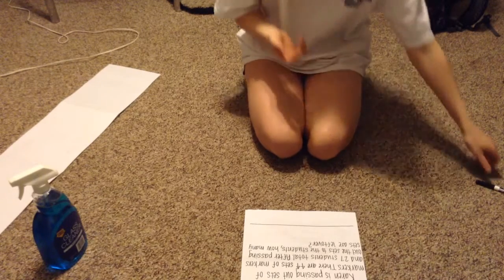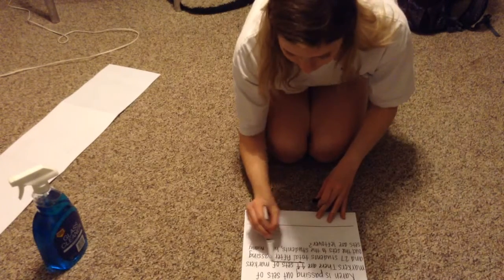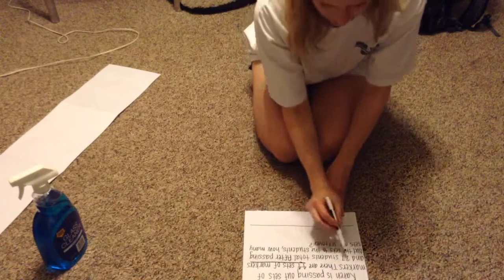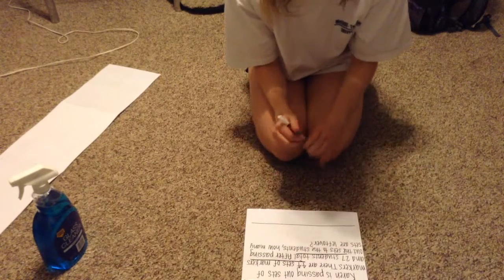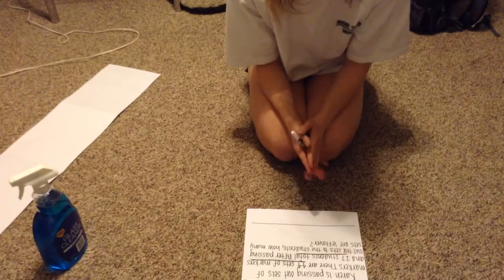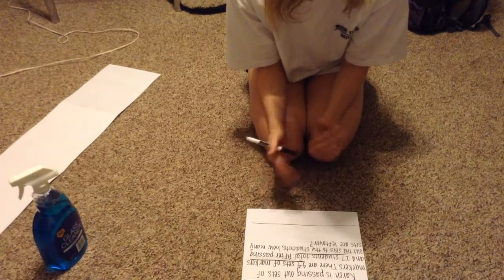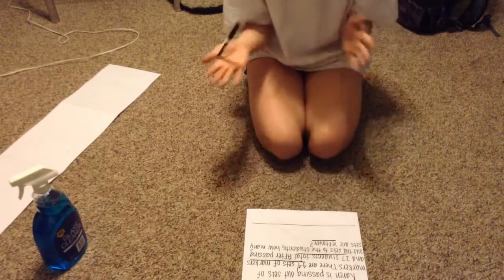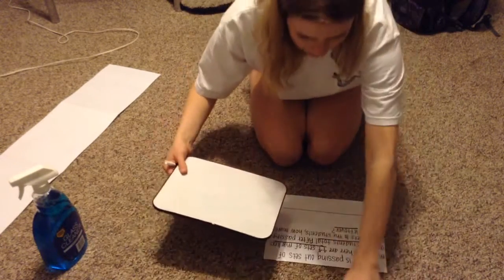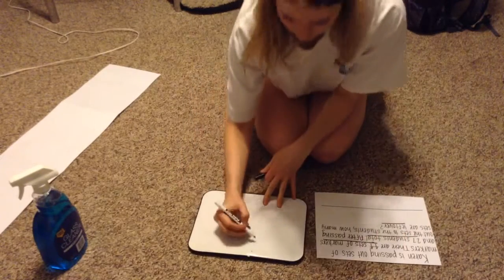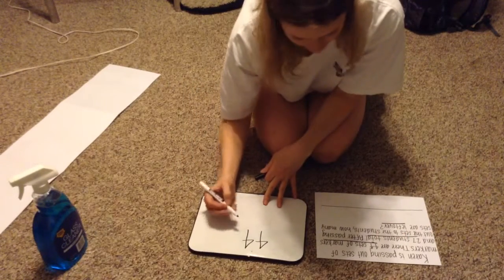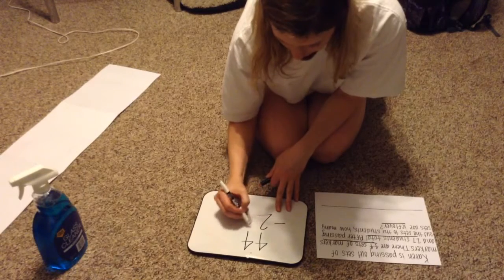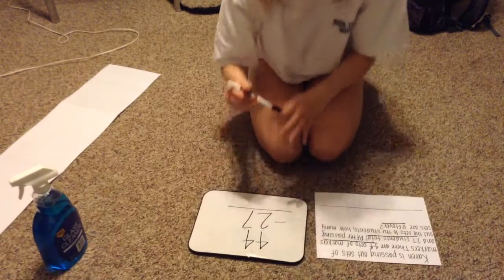So let's really look at what the word problem is asking. It's telling us that there are 44 sets of markers total, and that there are 27 students. And Karen is passing out these sets of markers to 27 students. So after passing out the sets to the students, how many sets are left over? And this is where it tells us that we are going to be subtracting. So let's go ahead and look at what we actually need to put down. We have 44 total sets, and we are subtracting 27 to see how many are left over.